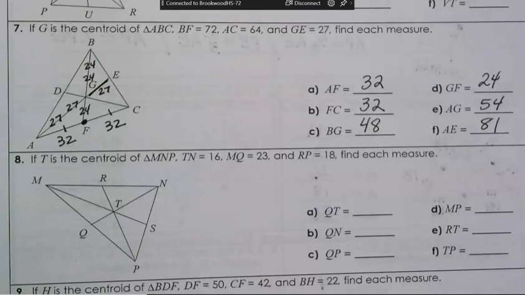Any questions on number 7? All right, on to number 9.